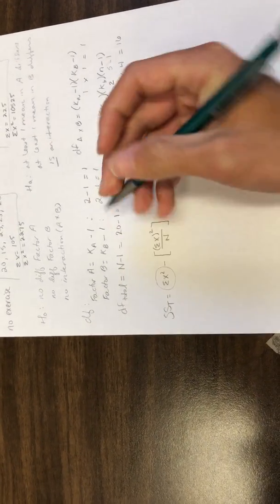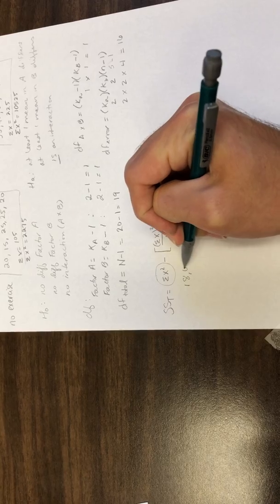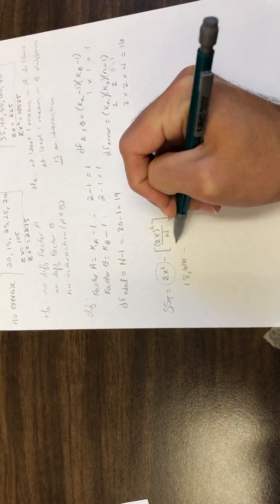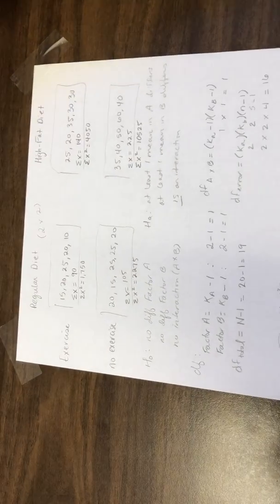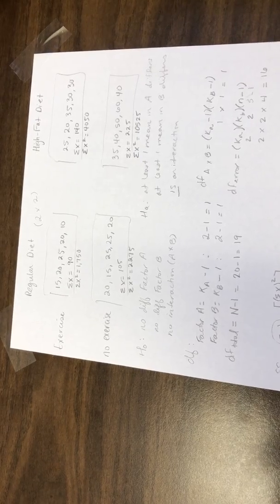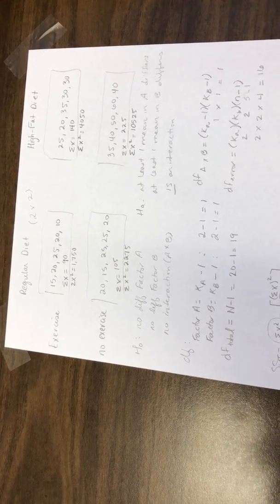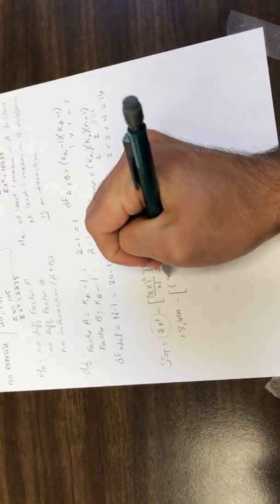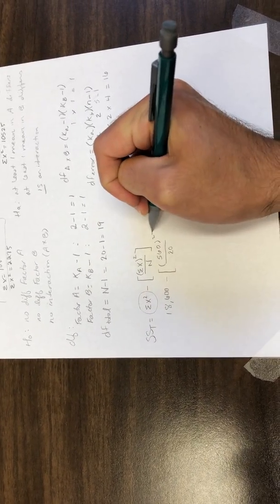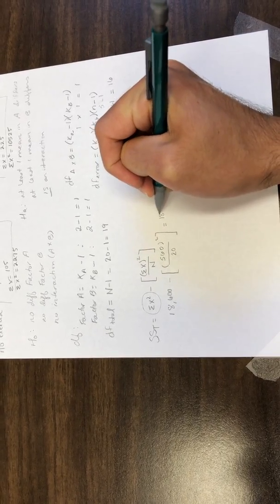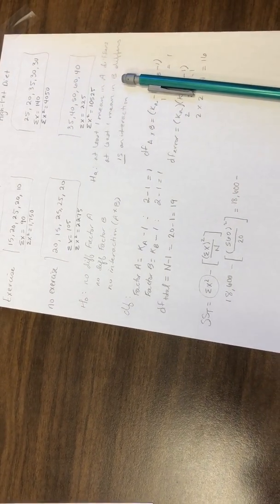So this term is equal to 18,600. Now we're going to subtract from that the sum of all the x's. So here we're going to take 90 plus 140 plus 105 plus 225. That gives us 560 squared divided by 20. Okay, so that equals 18,600 minus 560 times 560 divided by 20.